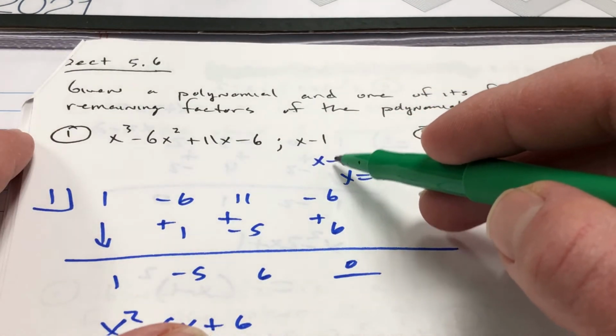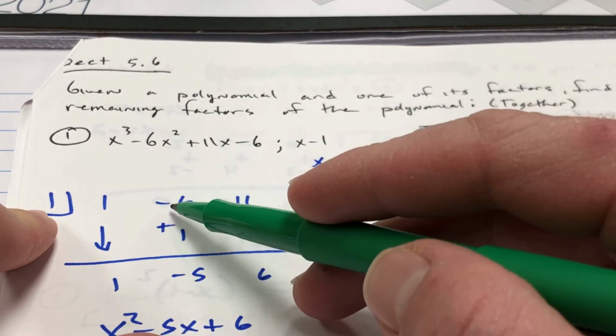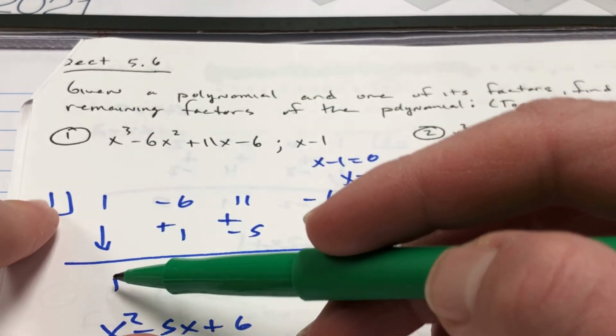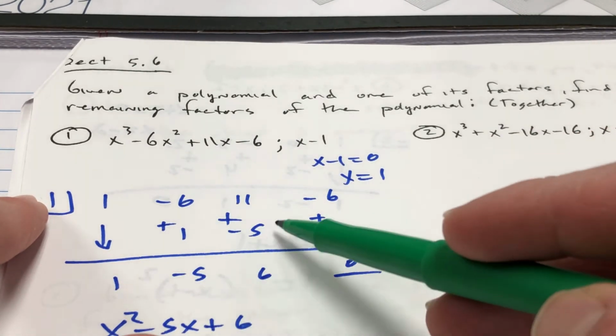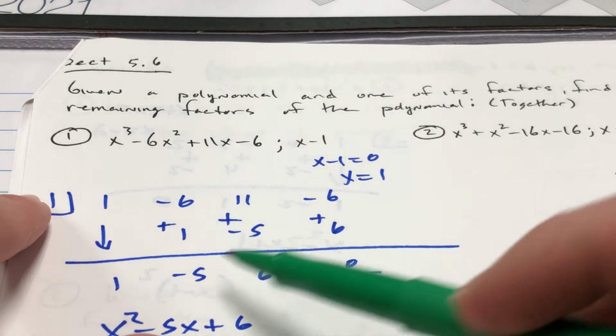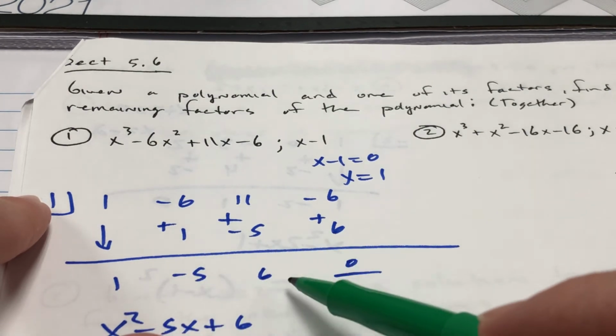So set what you're dividing by, x minus 1, equal to 0. Put 1 in the cubby. 1x to the third, negative 6x squared, 11x, negative 6. Bring down the 1. 1 times 1 is 1, add them up. 1 times negative 5 is negative 5, add them up. 1 times 6 is 6, add them up. This is 1x squared minus 5x plus 6.